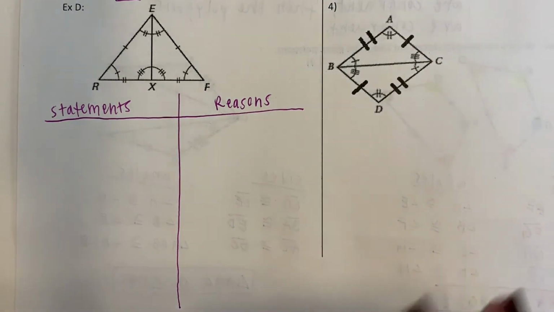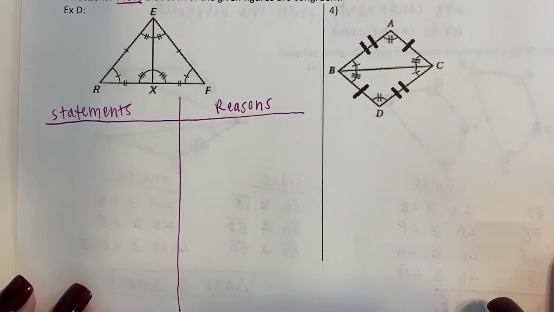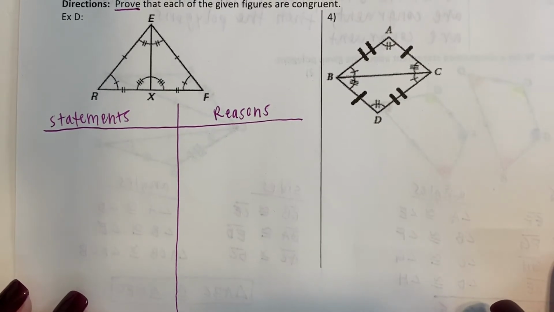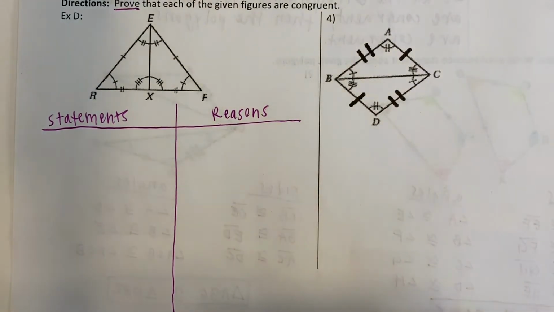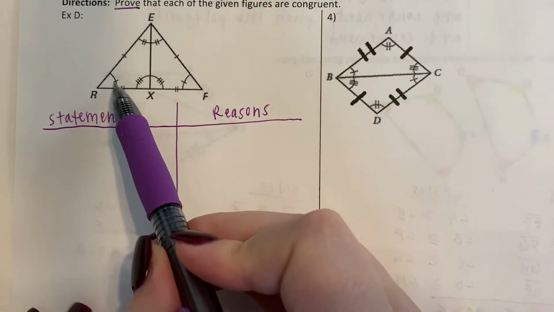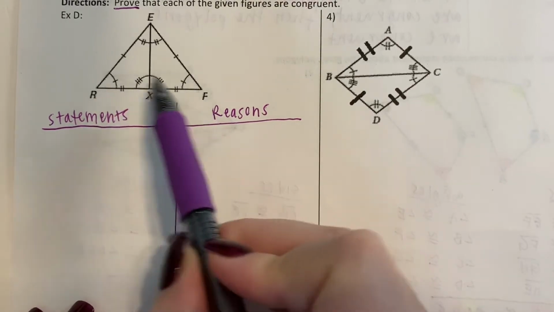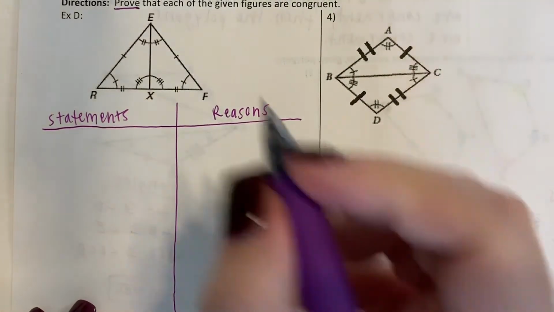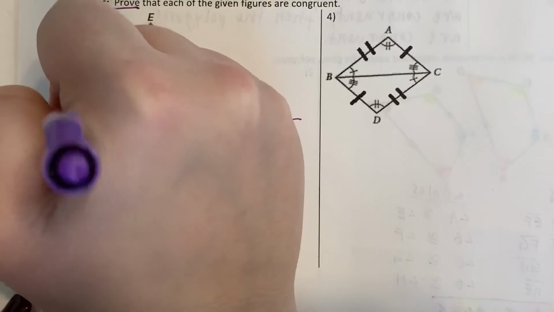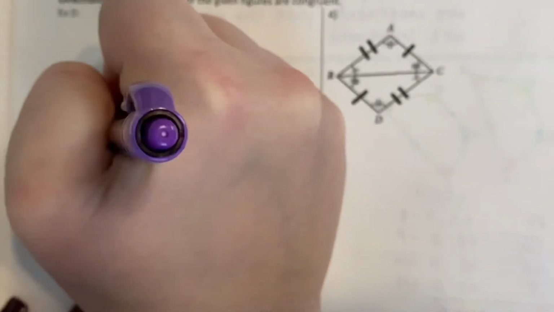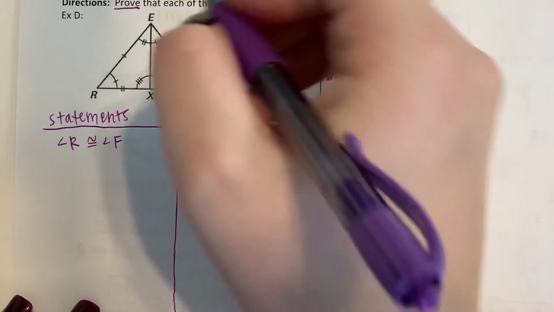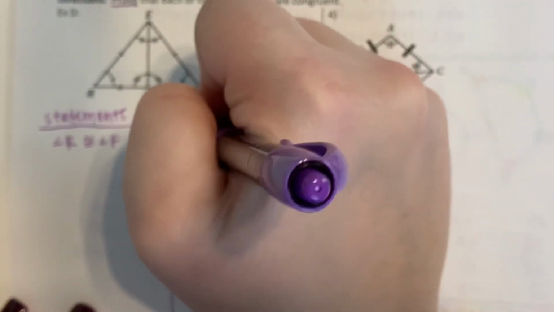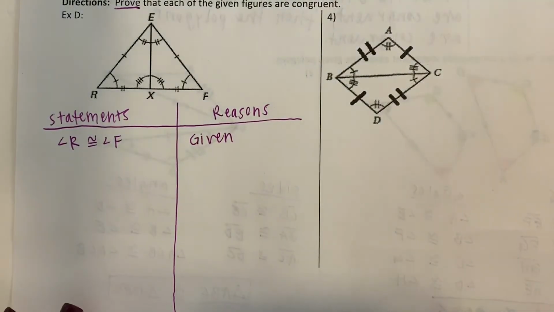And before we could write a final congruent statement, we talked about how we have to show that the sides and angles do indeed match up. So I'll go ahead and start with angles here. Right away, I see that I have tick marks on my angles. I have 2 angles here with 1 tick mark each, angle R and angle F. So I could say that angle R is congruent to angle F. And the reason for that is going to be given, because my figure gives me that information.